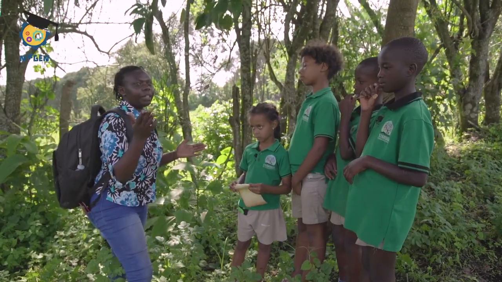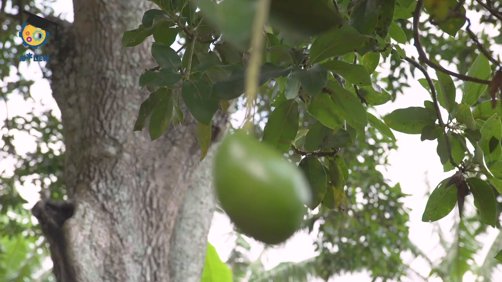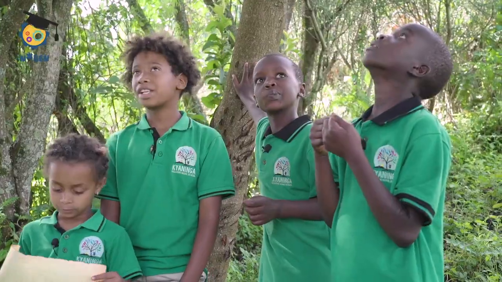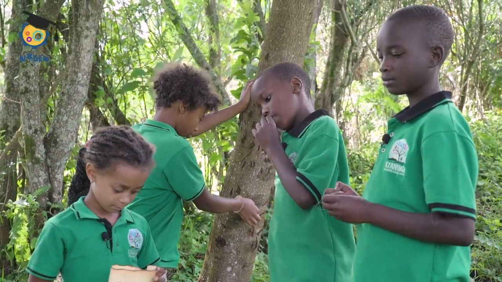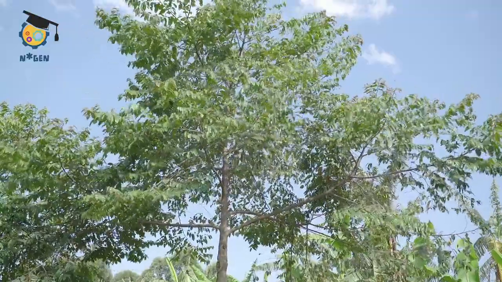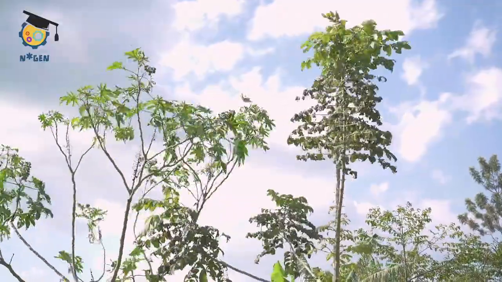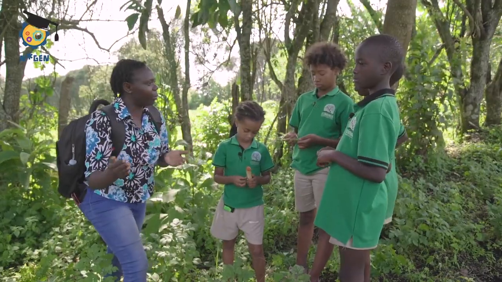If you look around, there are a number of trees and each one has its uses. So which trees do you identify? Avocado. What is its use? It gives us fruit. And it gives us shade. You are close to it. It gives us shade. We are all standing under the shade. Also, when they say, I bend and protect other trees, it means when there is a lot of wind, this tree bends and it protects the other trees from being blown by the wind.